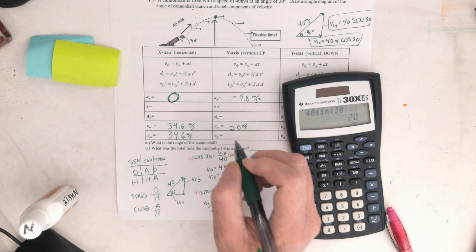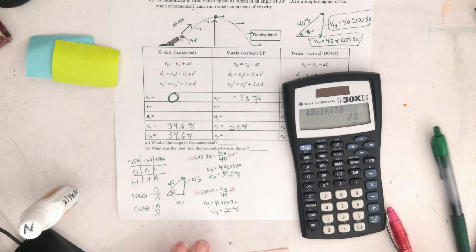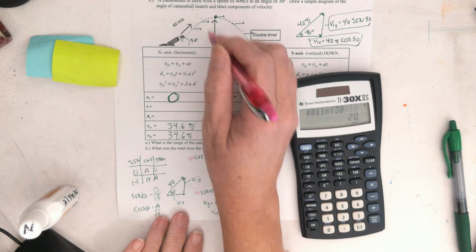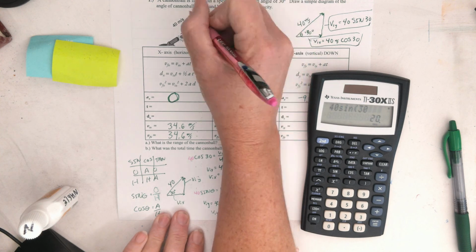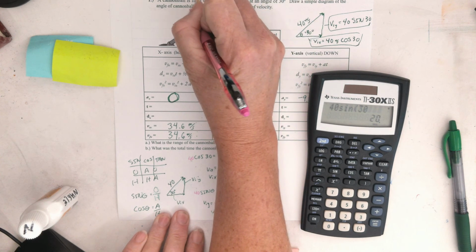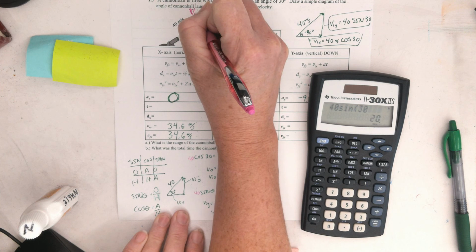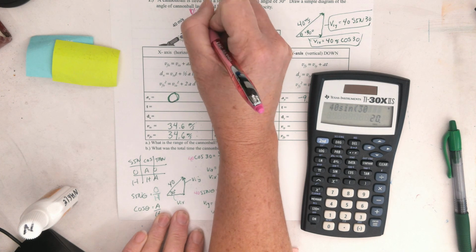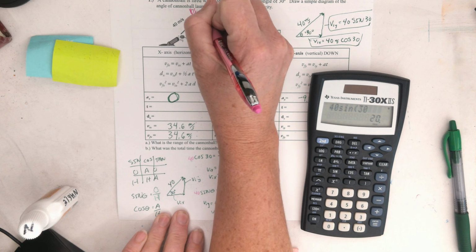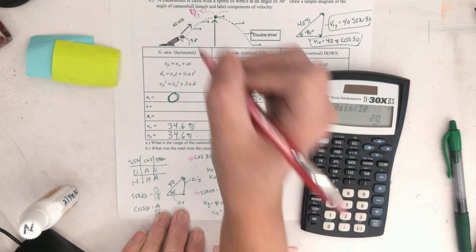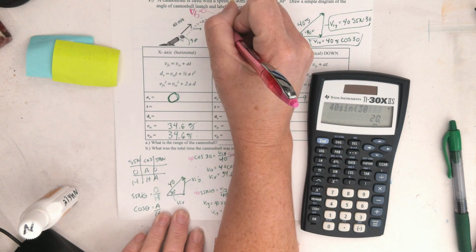I need 3 things. But what do you know about a ball that goes straight up and straight down? In the y-axis, the V final in the y-axis right at the top is 0, because it stops right before it comes right down.